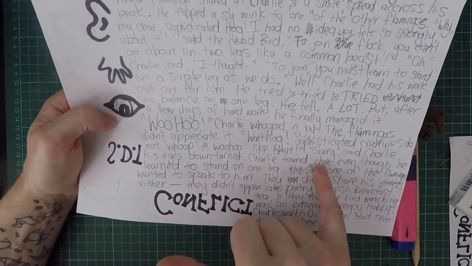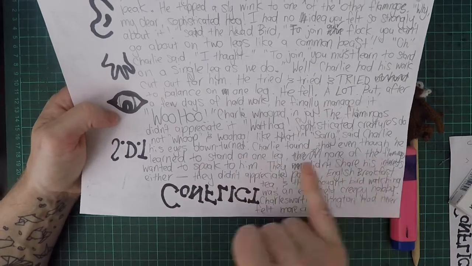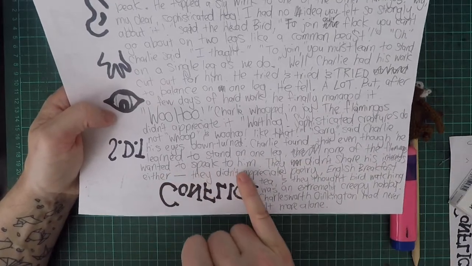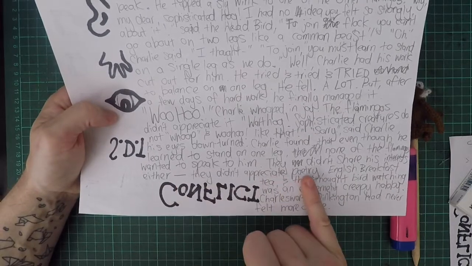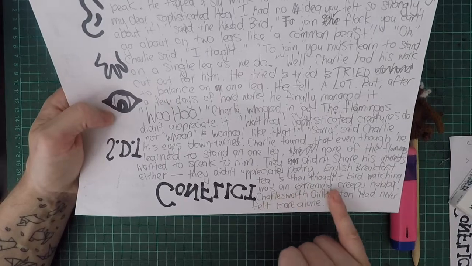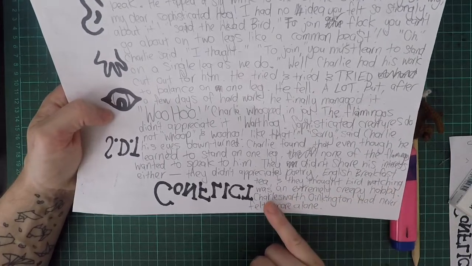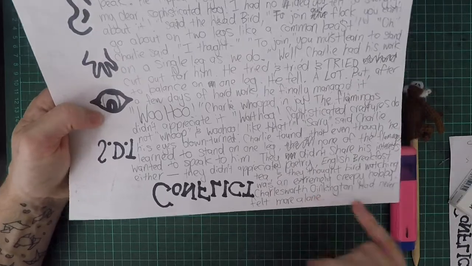Charlie found that even though he learned to stand on one leg, none of the flamingos wanted to speak to him. They didn't share his interests either. They didn't appreciate poetry, English breakfast tea, and they thought bird watching was an extremely creepy hobby. Charlesworth Oinkington had never felt more alone.